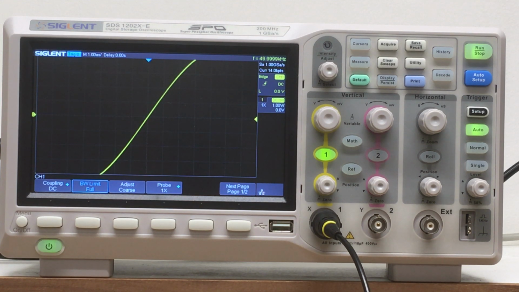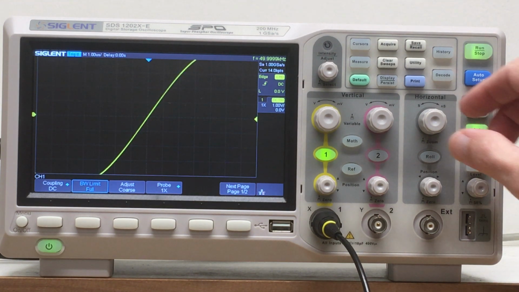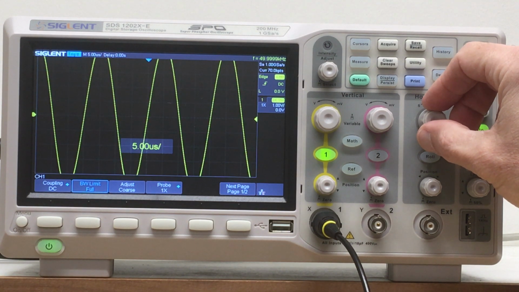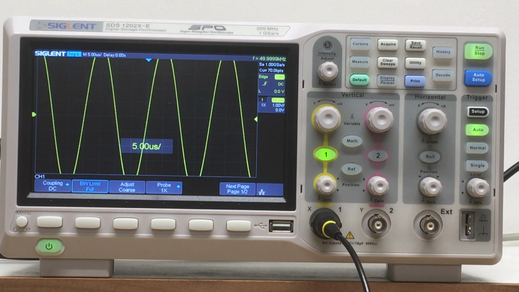All right, so now what do we do? We're supposed to adjust the horizontal to be at 5 microseconds per division. So 5 microseconds per division. Now it looks like figure 11.